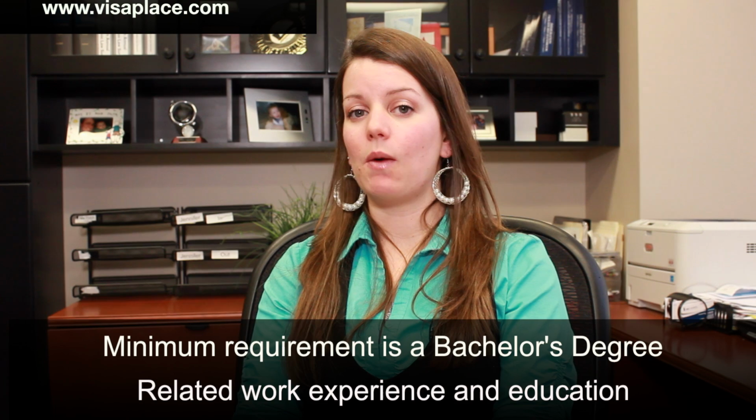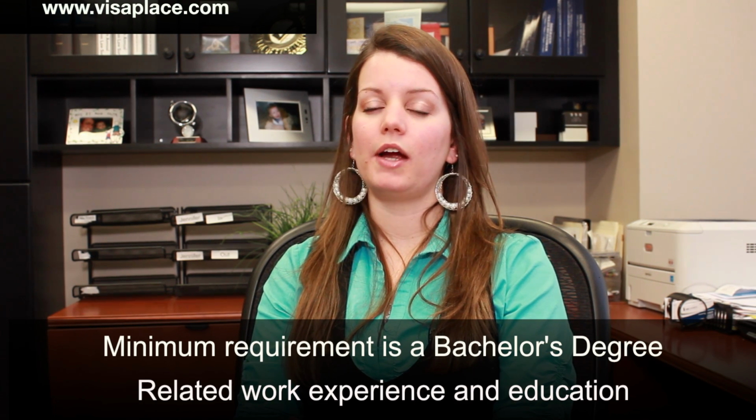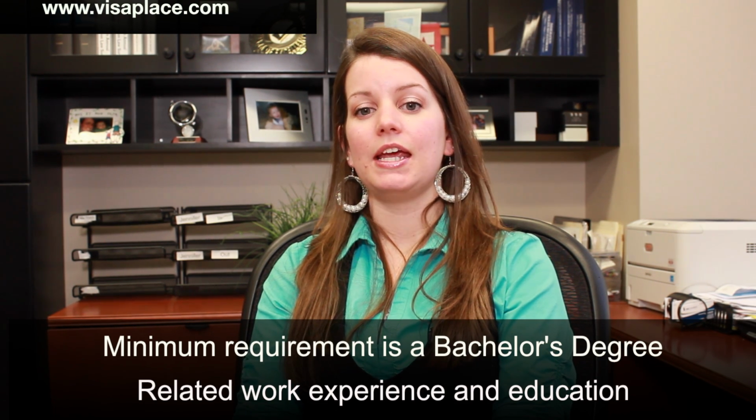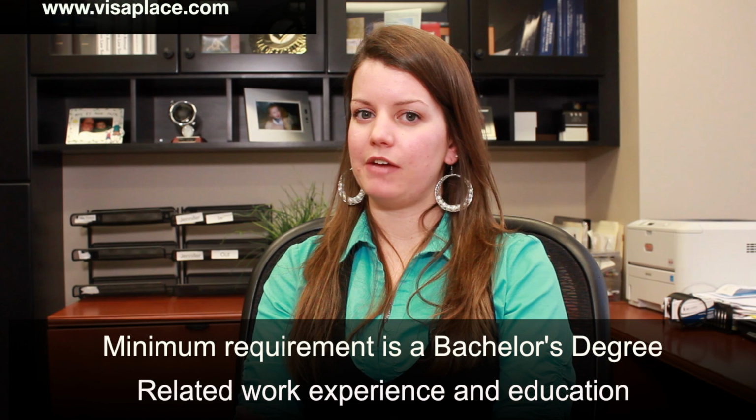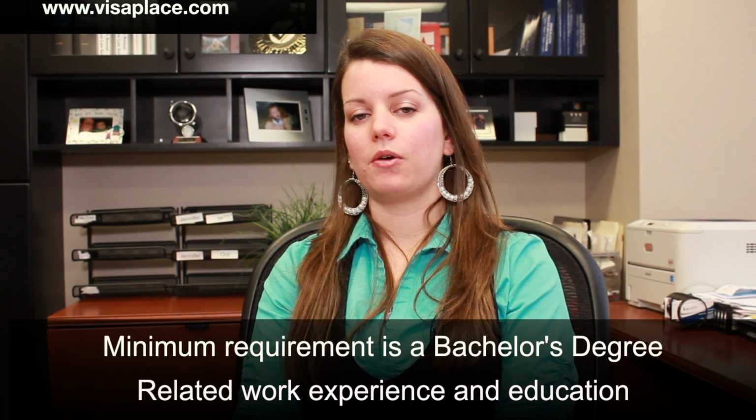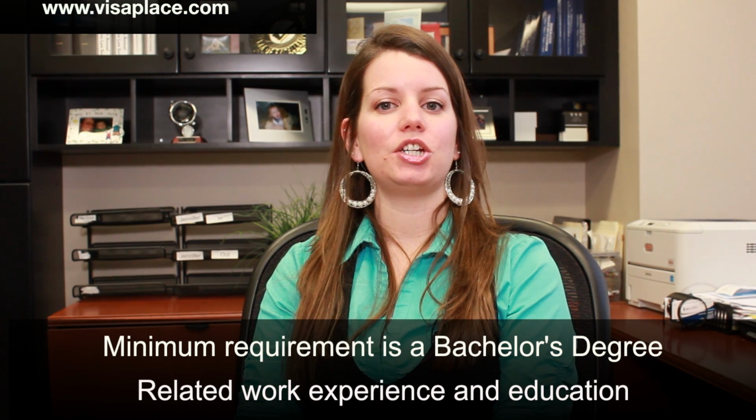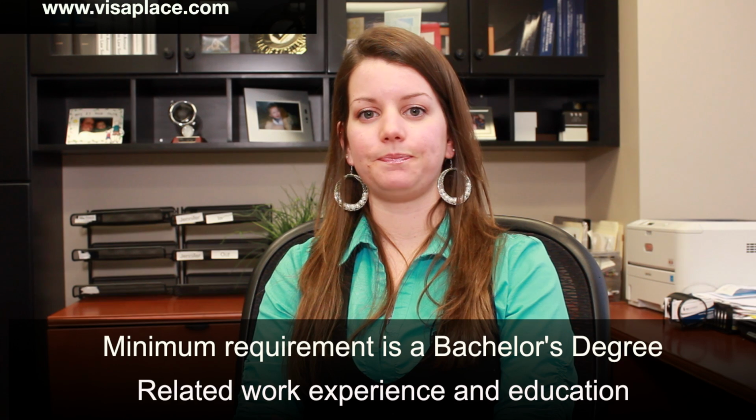Once it is determined which category you fall under, we can very easily determine whether or not you have the necessary credentials to qualify. Usually, the minimum requirement is a bachelor's degree. However, there are some job categories that require just related experience in the field, and generally about 3 to 5 years. There are also some categories that use a combination of both your education and your work experience.